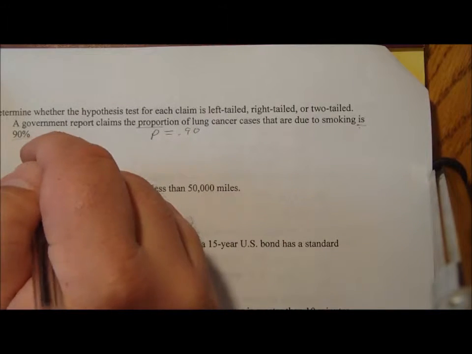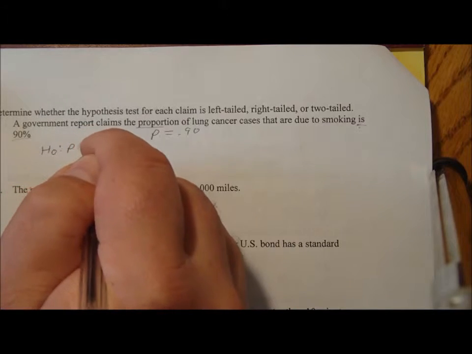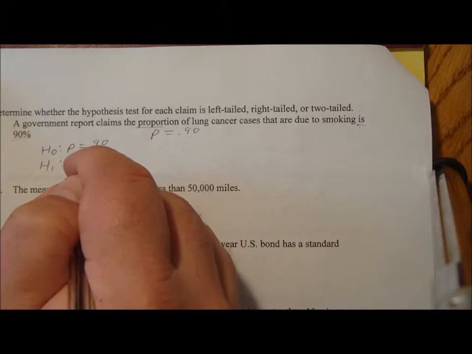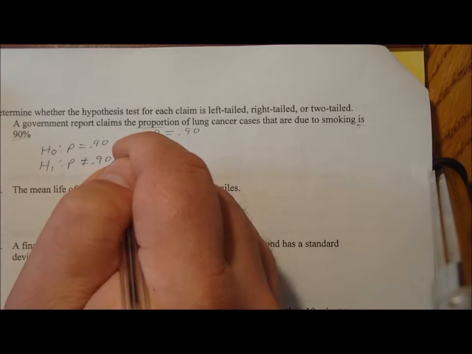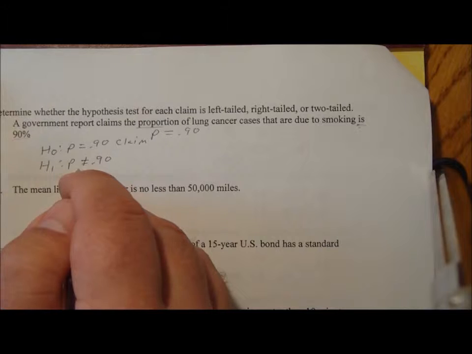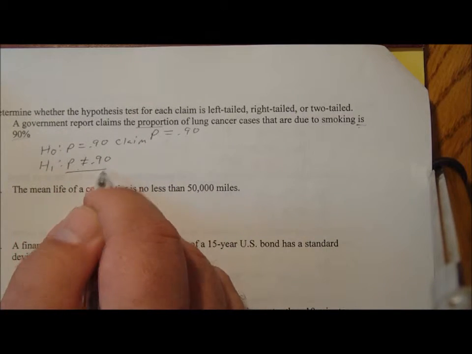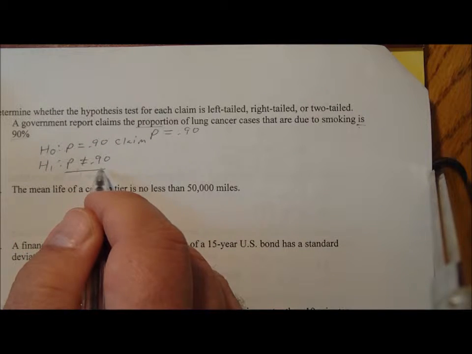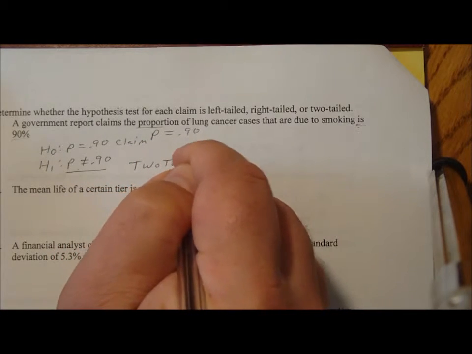So this says proportion equal 0.90. Whenever we have the equality, it tells us that the null hypothesis is going to be equal to 0.90. That means our alternative is that P is not equal to 0.90, since what was written was that it is. This is our claim. Now, this is what we did in the first type of problems. This part of the problem where it says P is not equal to 0.90, this is our two-tail problem.